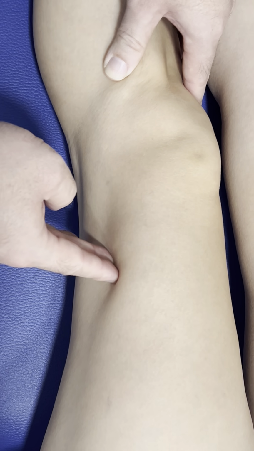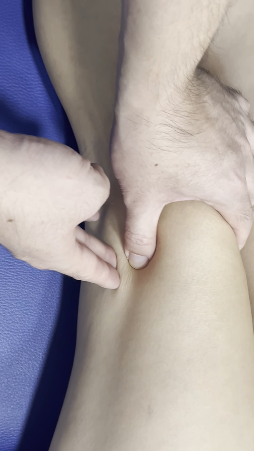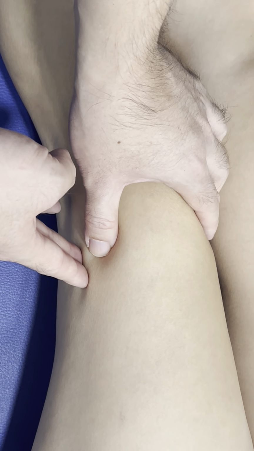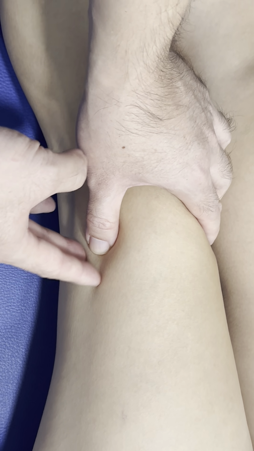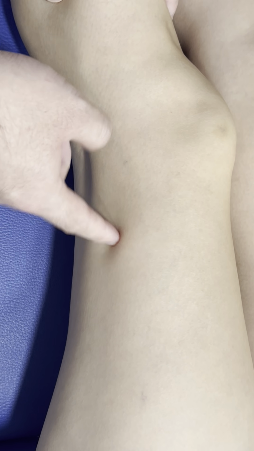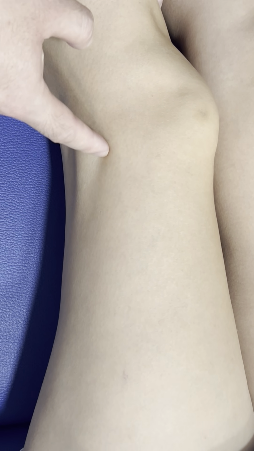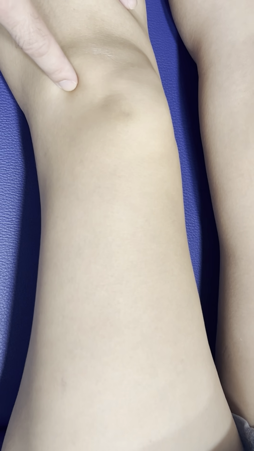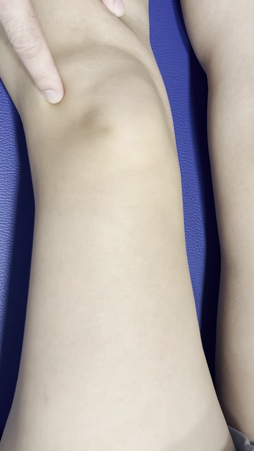Is on the ITB, this is a fat pad here. Because this fat pad is very sensitive, it contains a high density of sensory nerve fibers. So the irritation, inflammation here goes in and causes the referral pain and causes the ITB friction syndrome.